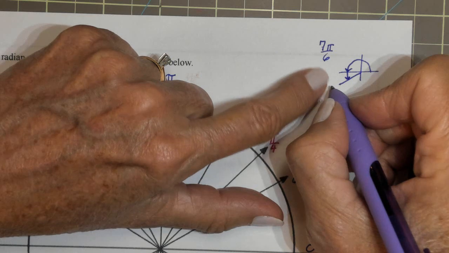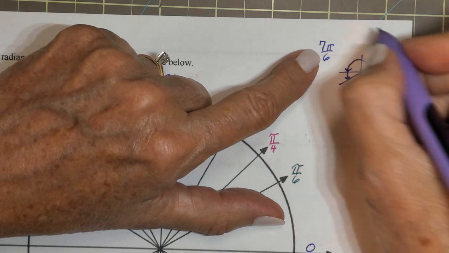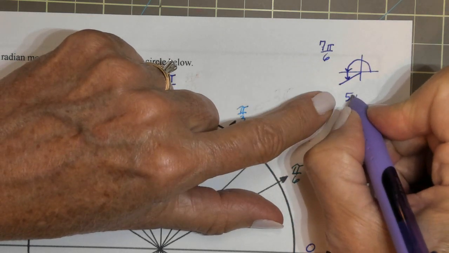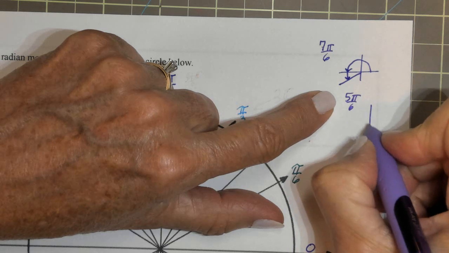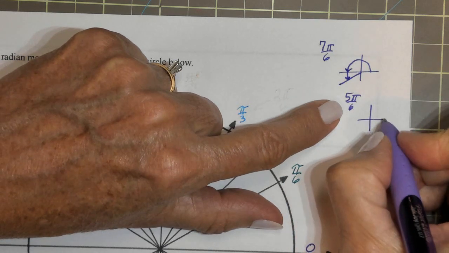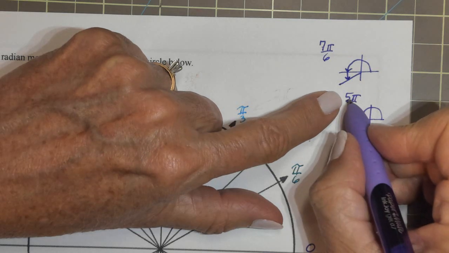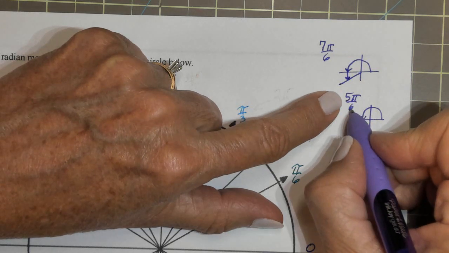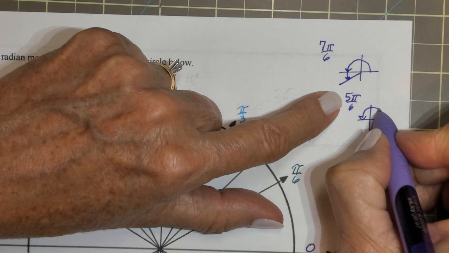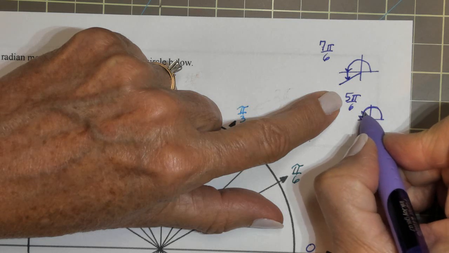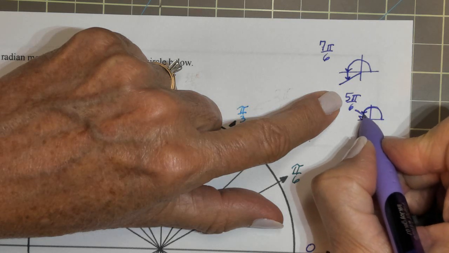Okay? What if it wasn't a 7 pi over 6? What if it was a 5 pi over 6? Well, 6 over 6 would be all the way to pi, right? Well, 5 is 1 less than 6. So it doesn't go all the way to pi, it stops just short.